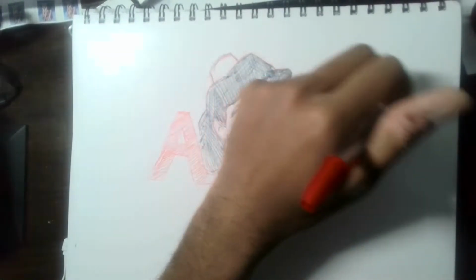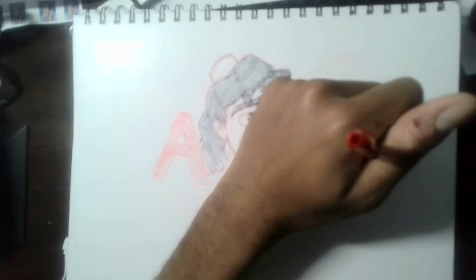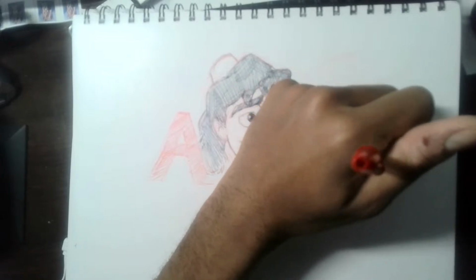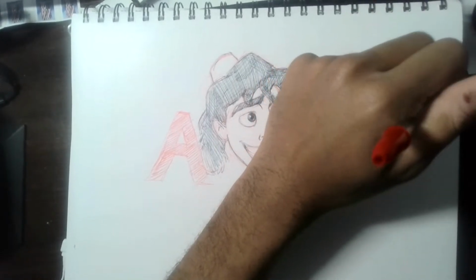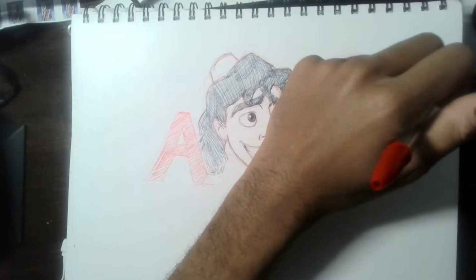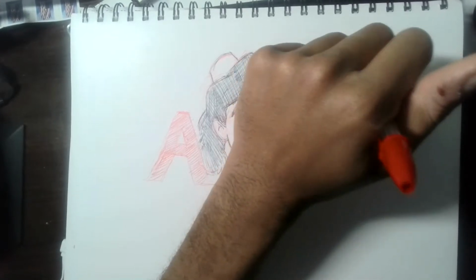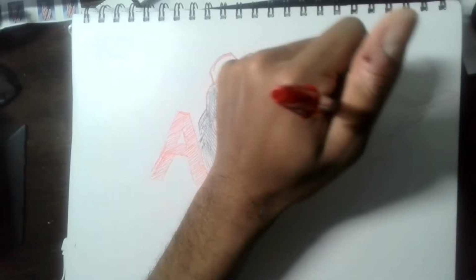Just try to be as light as I can be, so if I need to change anything, it can be easy to do early on. It is much easier to figure things out in the sketching process versus once you've already started inking and coloring things in.